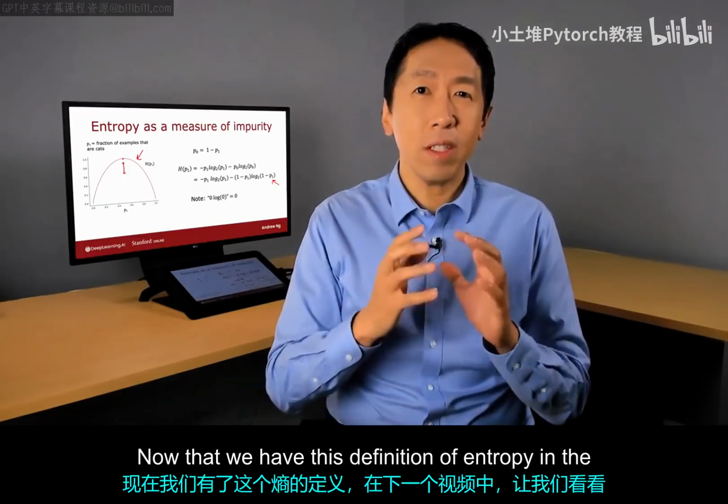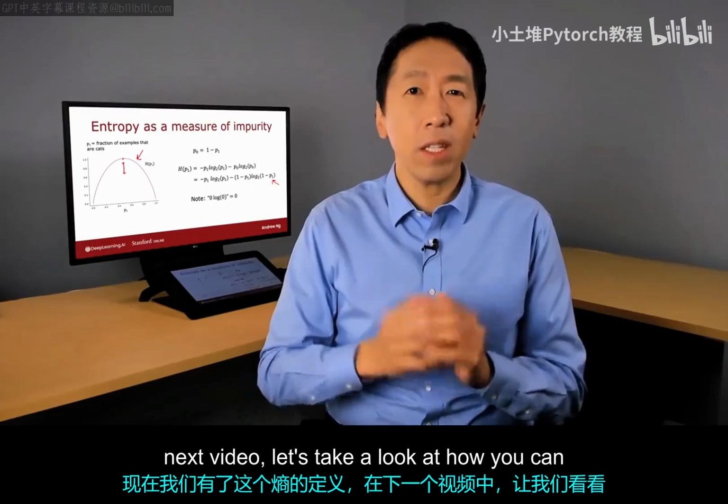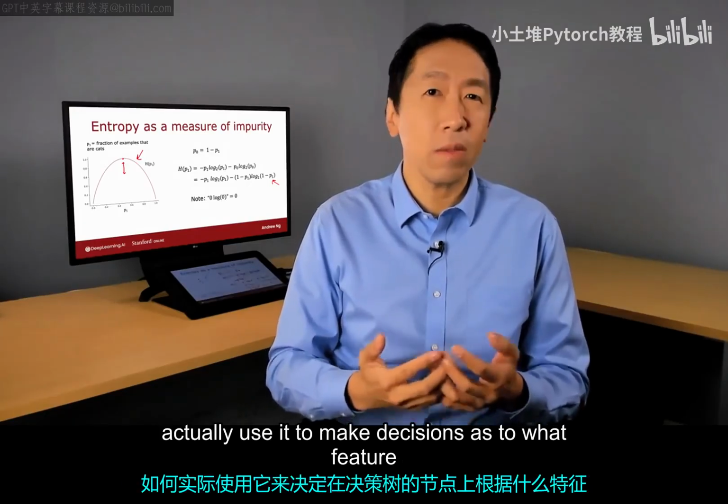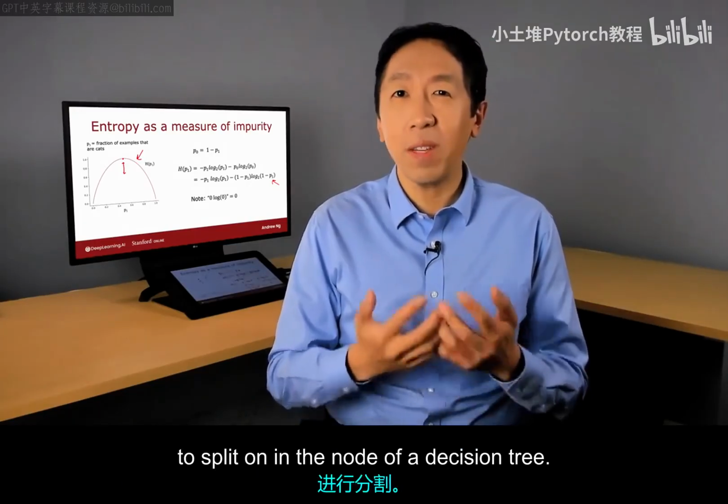Now that we have this definition of entropy, in the next video, let's take a look at how you can actually use it to make decisions as to what feature to split on in a node of a decision tree.